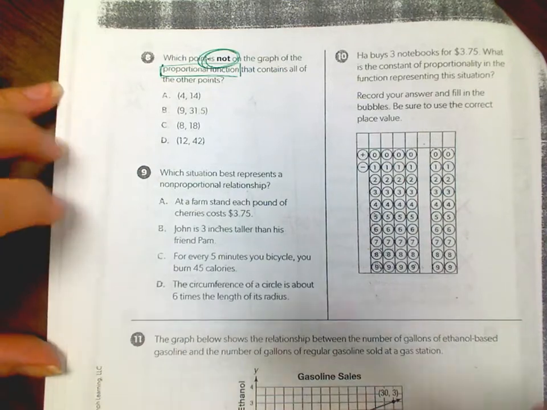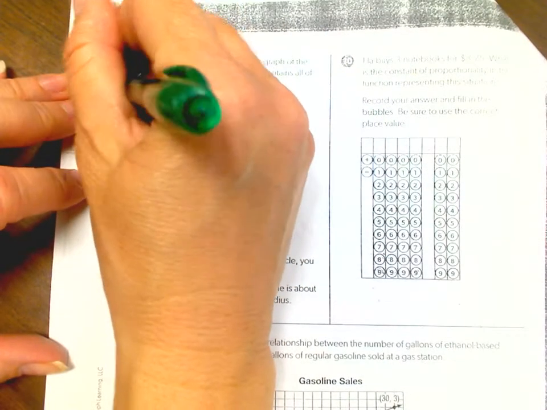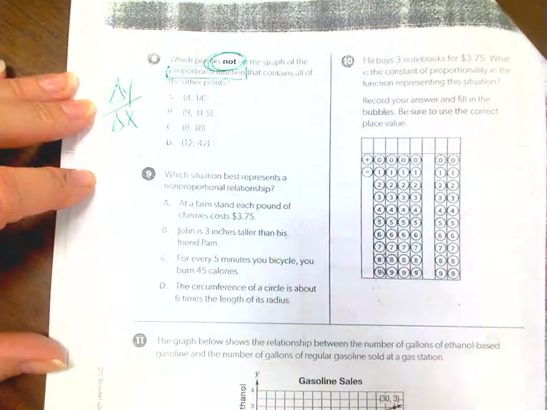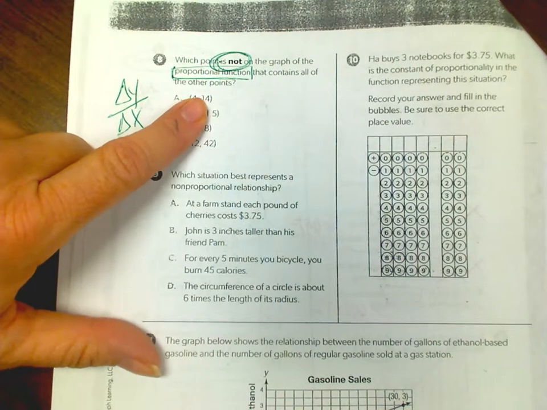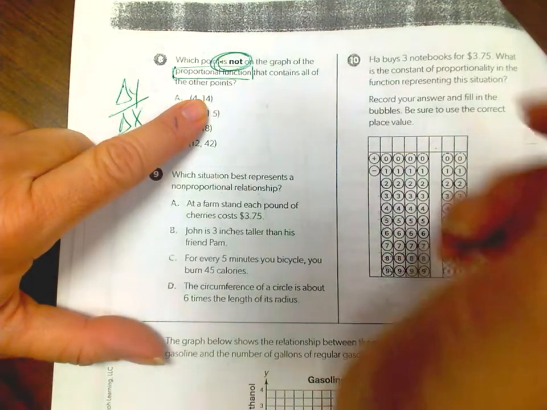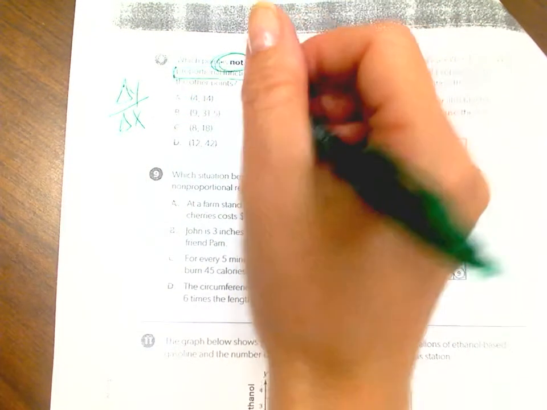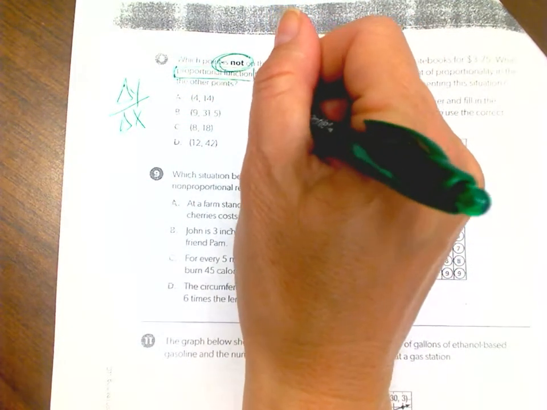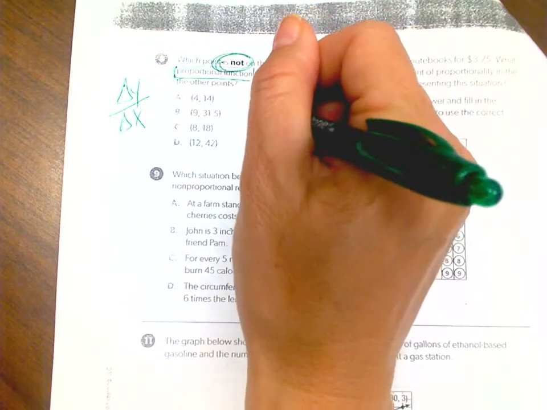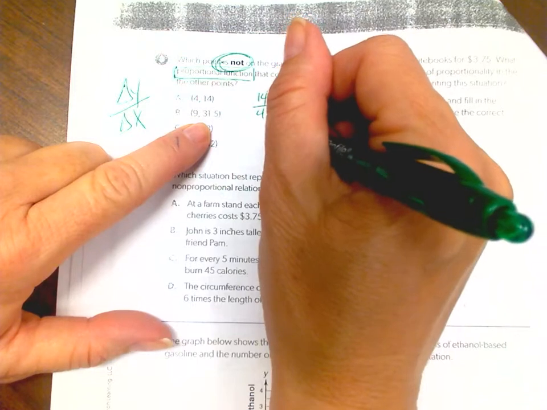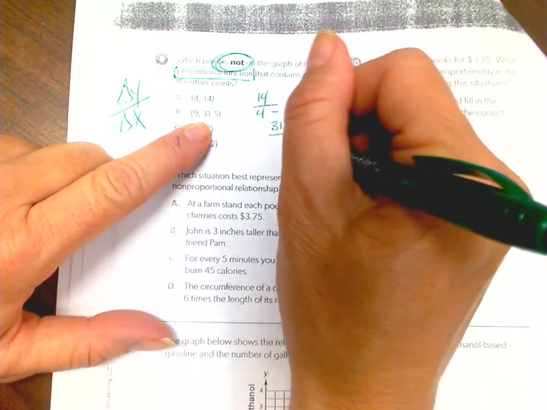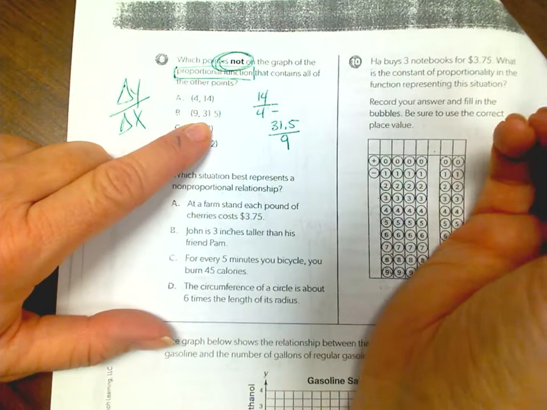To do that, again, we're finding the change of y over the change in x. This is your x, y. So we're going to do 14 divided by 4 equals. Then you need to do 31.5 divided by 9 equals.